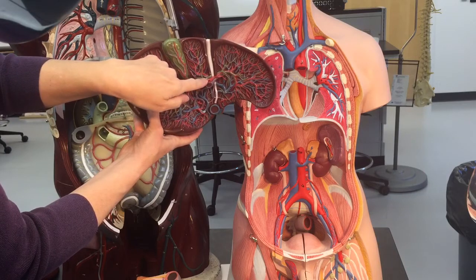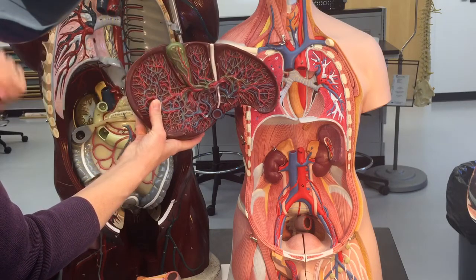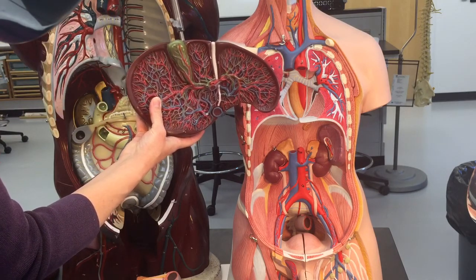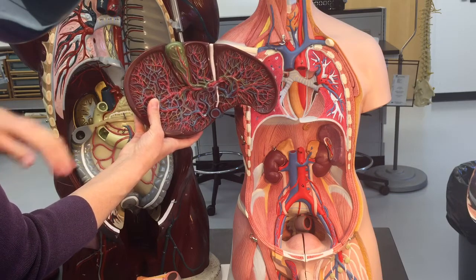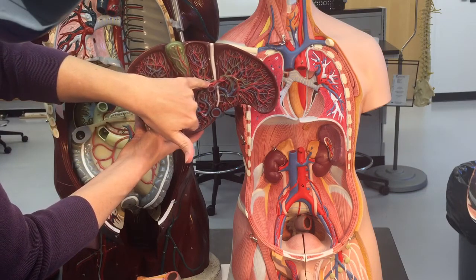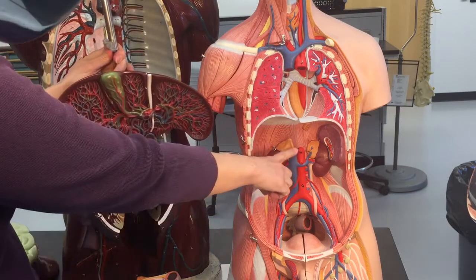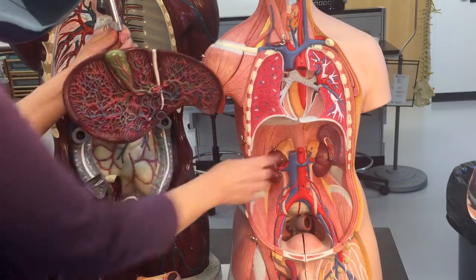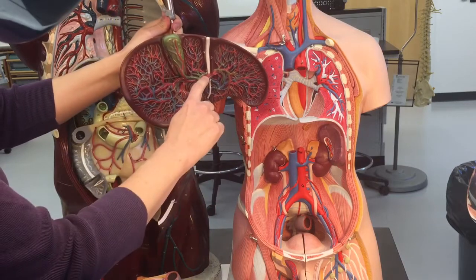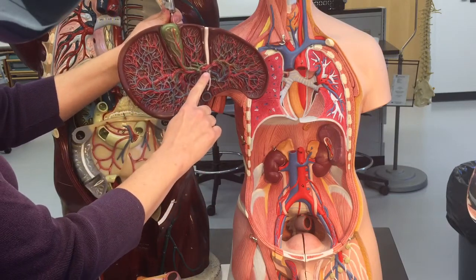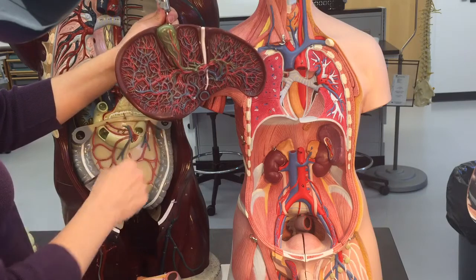And also an artery that's bringing blood to the liver itself for giving it its oxygen and glucose. That's the hepatic artery proper. It is a branch off of the common hepatic artery, which was one of the 3 arteries coming off the celiac trunk. So hepatic artery proper, hepatic portal vein, and now we see these green structures.